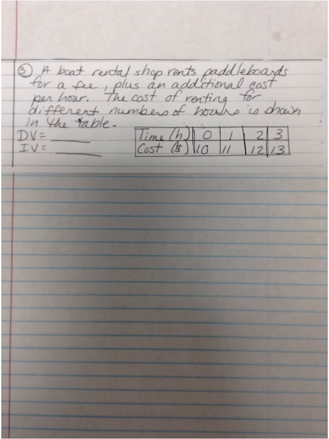So the cost of your paddle boat depends on how long you rent it for. If you rent it for 1 hour, it's going to be $11. If you rent the paddle boat for 2 hours, it will be $12. And if you rent it for 3 hours, it will be $13. So the cost depends on the time you rent. Because of that, the dependent variable is the cost. Therefore, the independent variable, the one that doesn't depend on the other, is time.